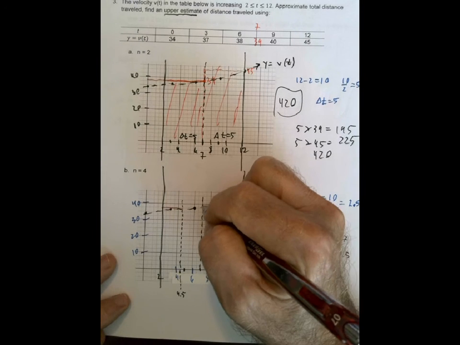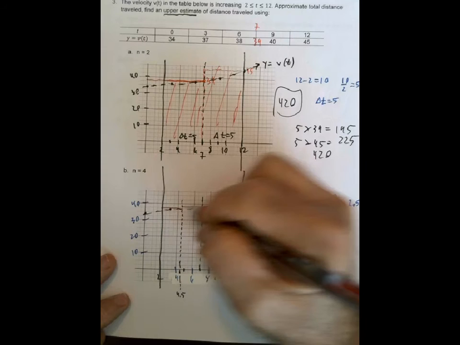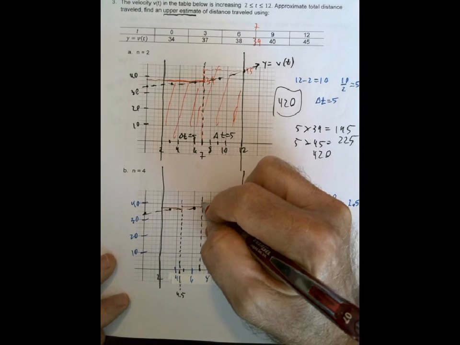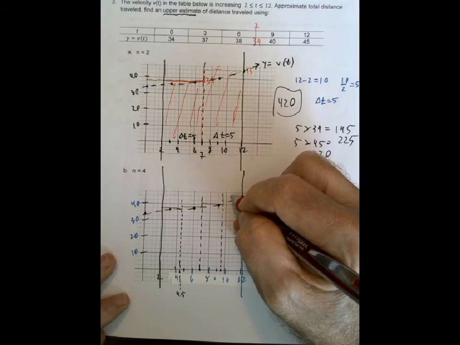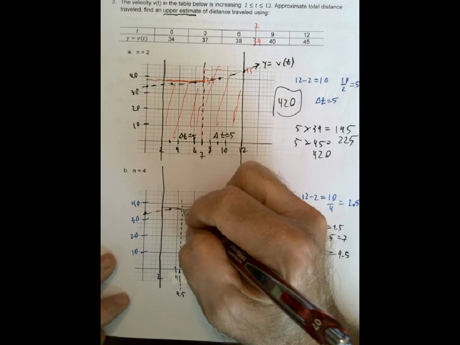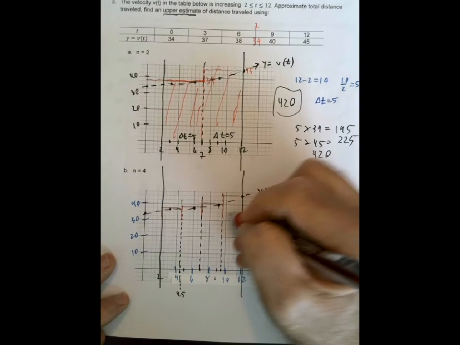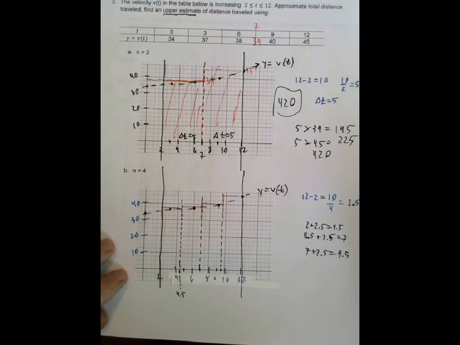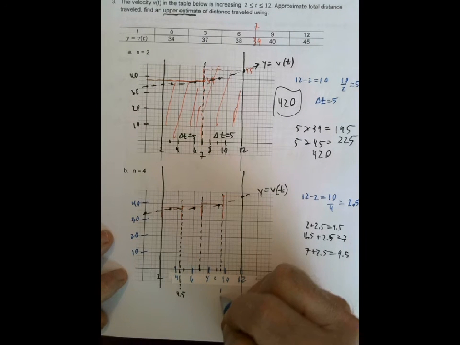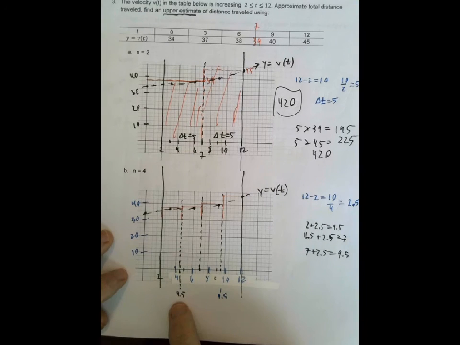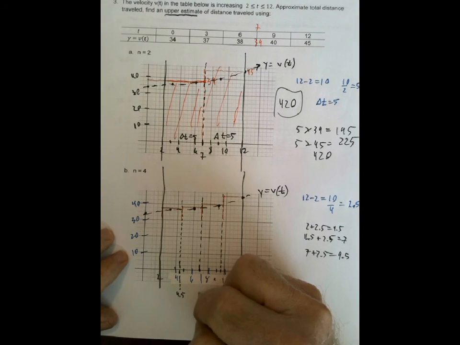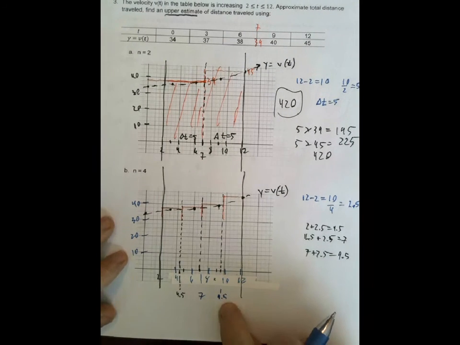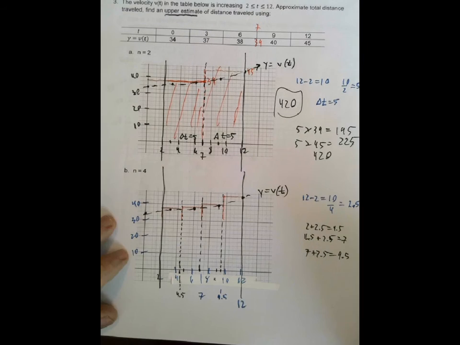And we still want the upper estimate, so we're still going to connect on the right so that our rectangles are above. Right, there are our rectangles. So we've got to get the height at 4.5, the height at 7, the height at 9.5, and the height at 12.